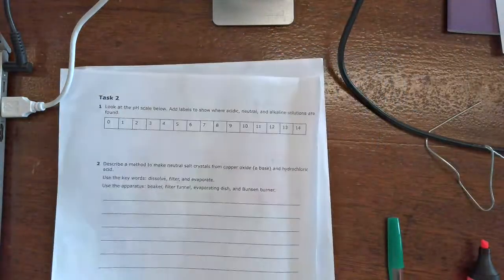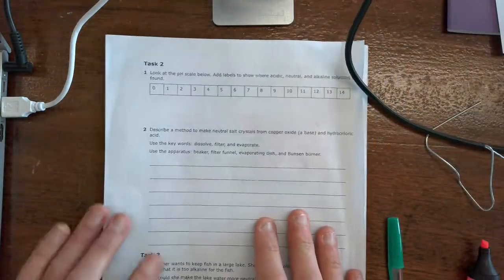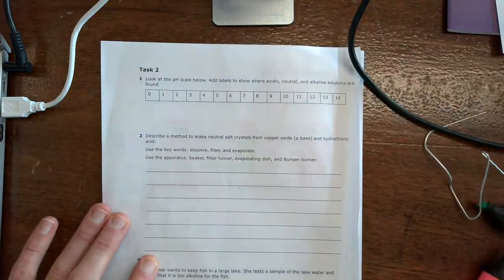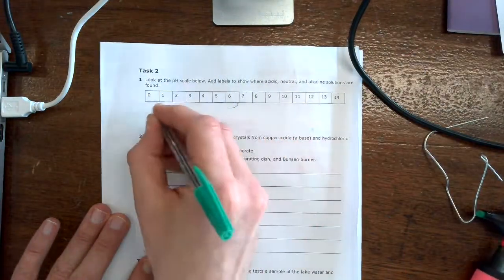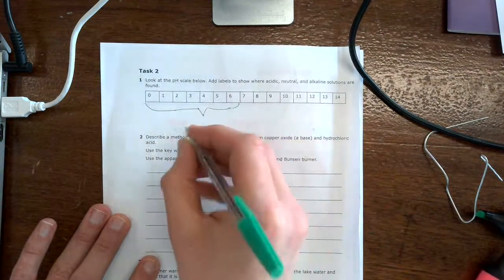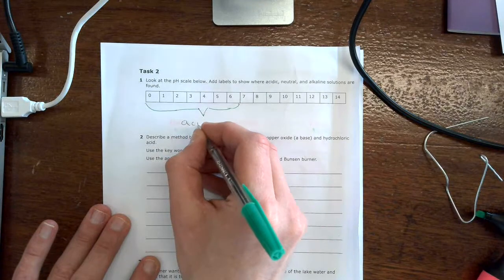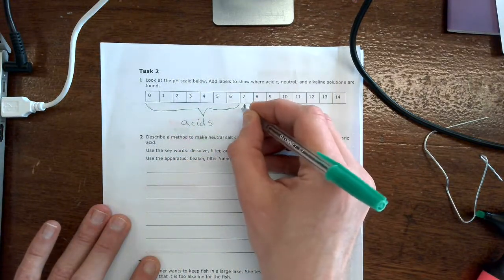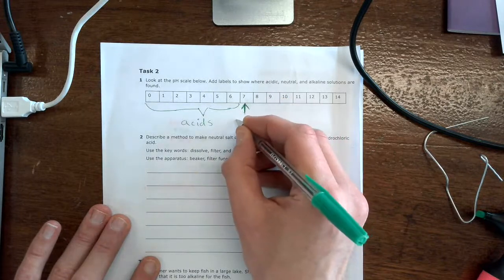So here we have our second one here. So if we have our pH range here, all of the ones along this bit here are acidic. This one here, right in the middle, is neutral.